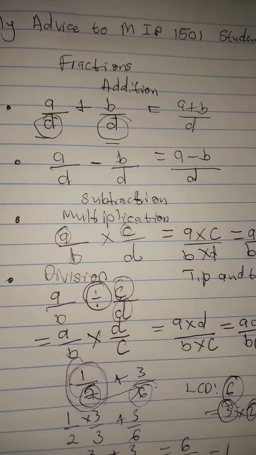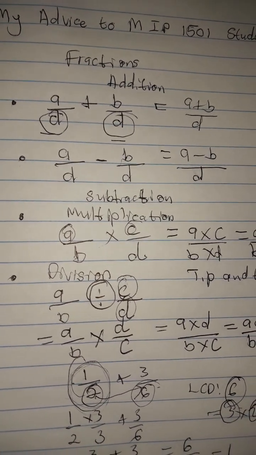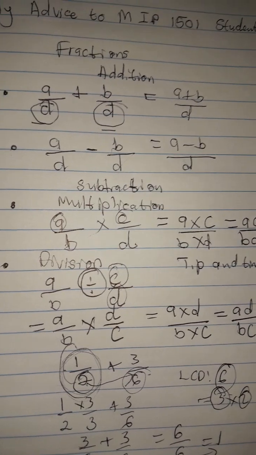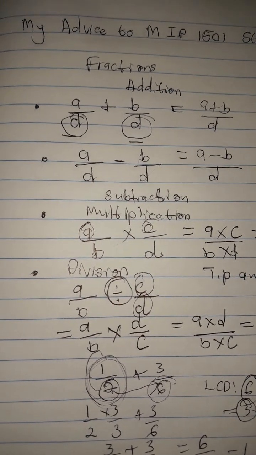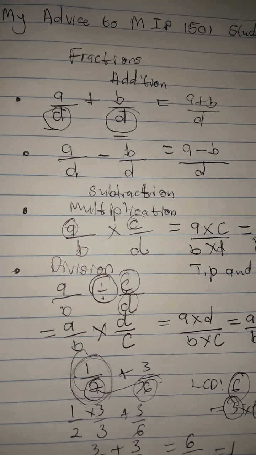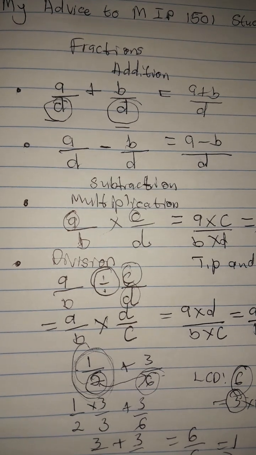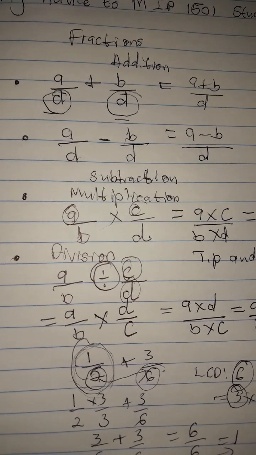Know your rules. This is my advice to MIP students when it comes to examinations and when you are preparing for your assignment. Remember, practice makes perfect and early preparation is the best.